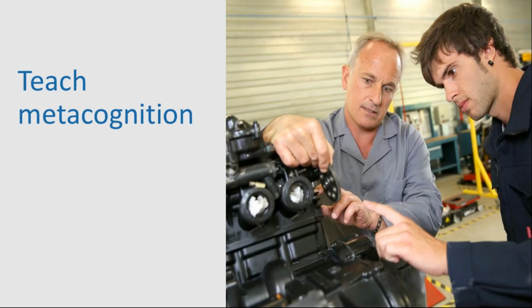Metacognition. Now, what is metacognition? This can be defined as sort of knowing about knowing, or knowing how I learn. And it can encourage active learning and keep those learners engaged. Asking students how they learn and what works for them can really help to build their self-esteem and their motivation.